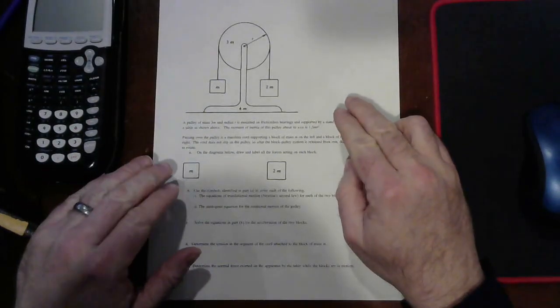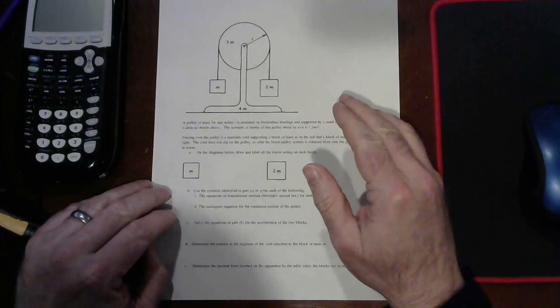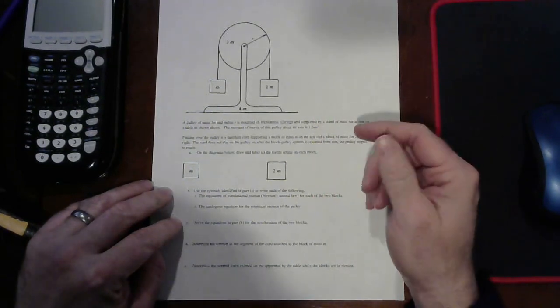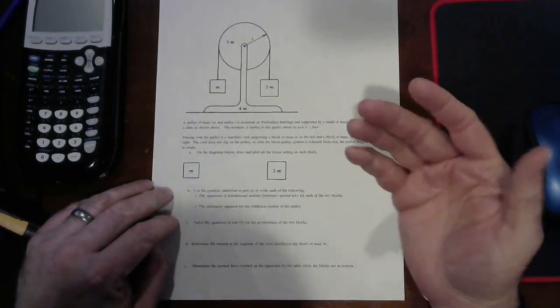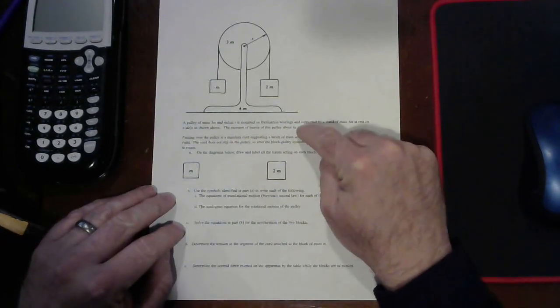All right, here we are for another rotation free response problem. This one's from 1985, which is really old. That's before I was even in high school. I was in junior high.